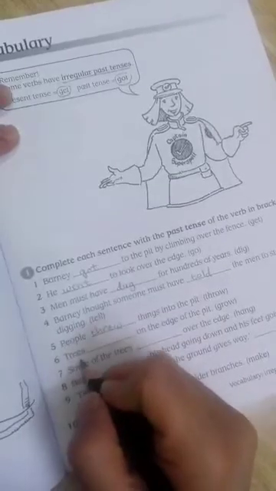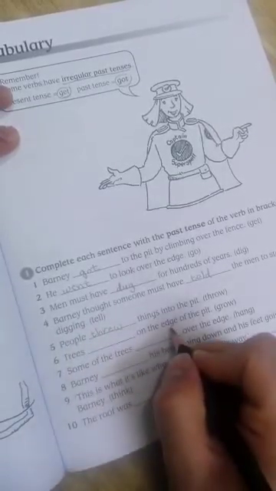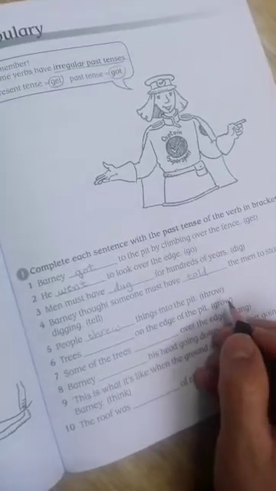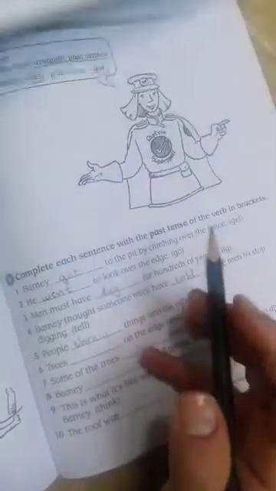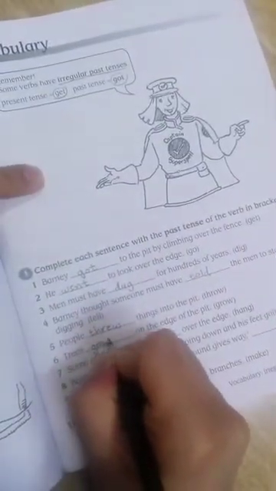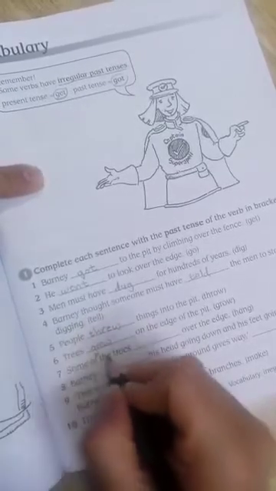Number 6, trees on the edge of the pit. We have grow. And what is the past tense of the verb grow? It's the verb grew. So we just write the verb grew here, so that the sentence becomes trees grew on the edge of the pit.